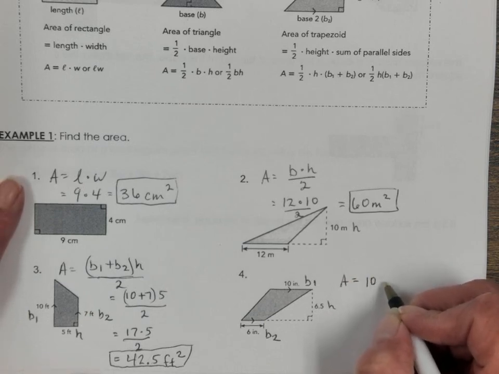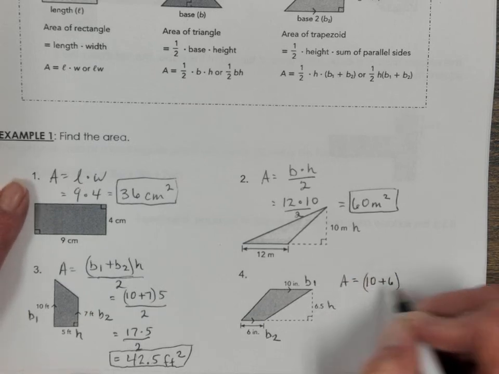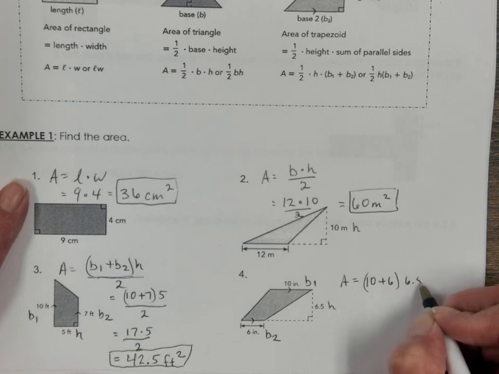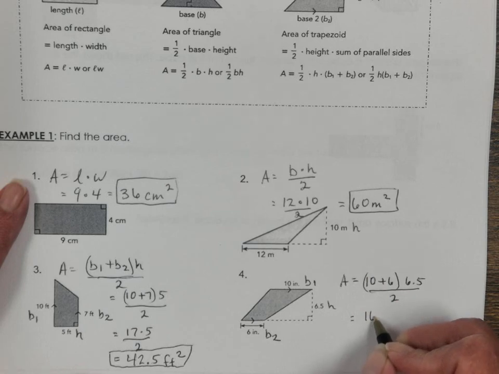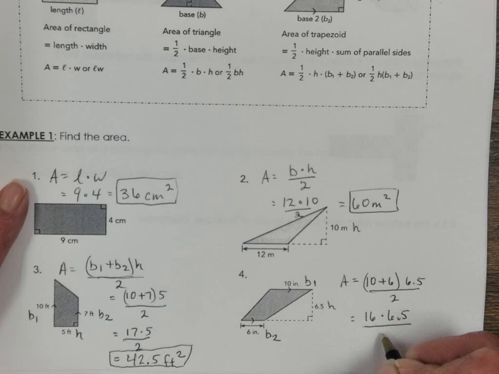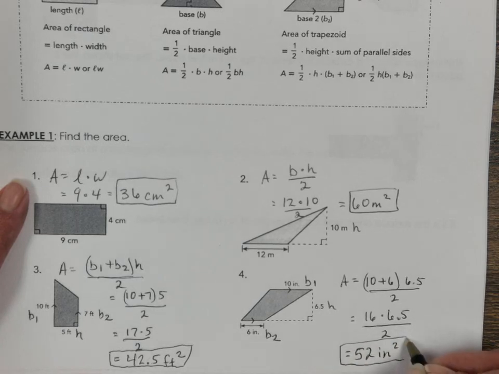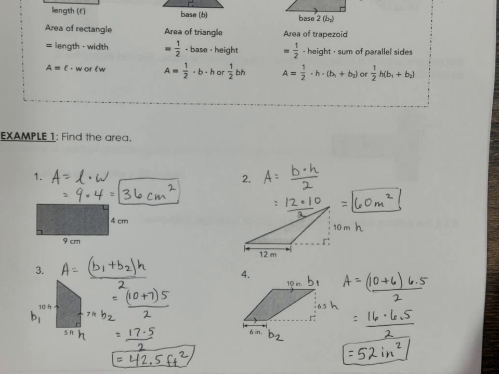Base 1 is 10, base 2 is 6, my height is 6.5, and I'm going to divide all of that by 2. So 16 times 6.5 divided by 2 equals 52 inches squared. So that's a quick review of how to do the area for rectangles, triangles, and trapezoids.